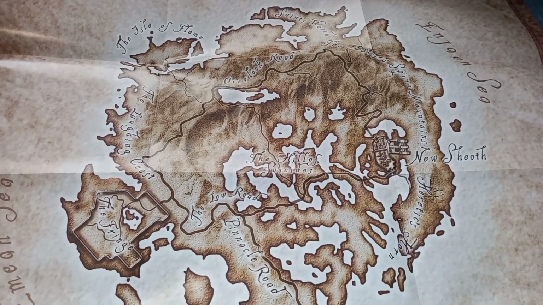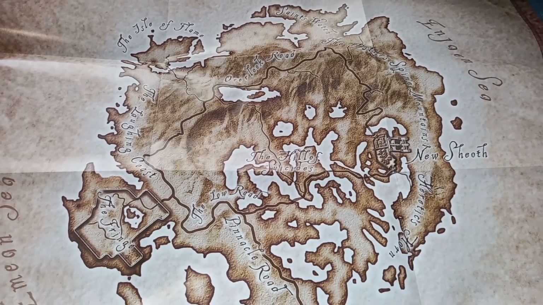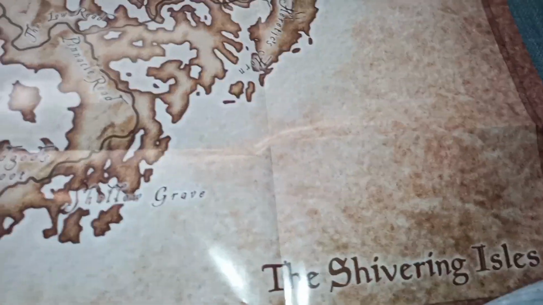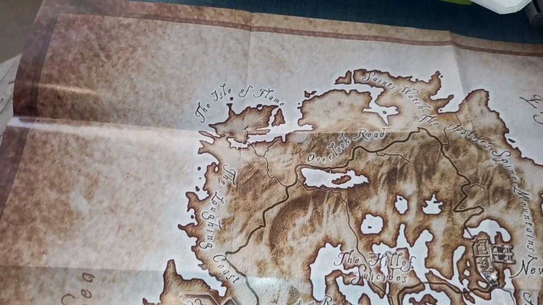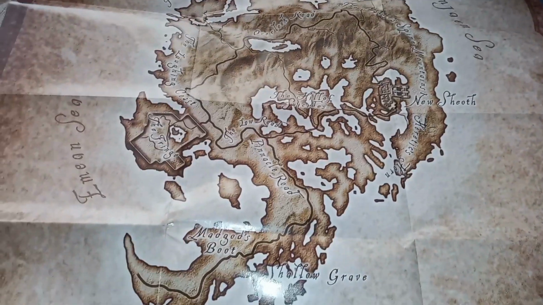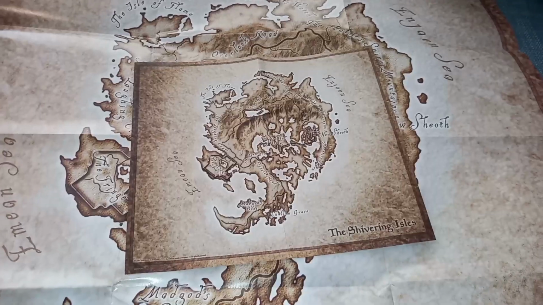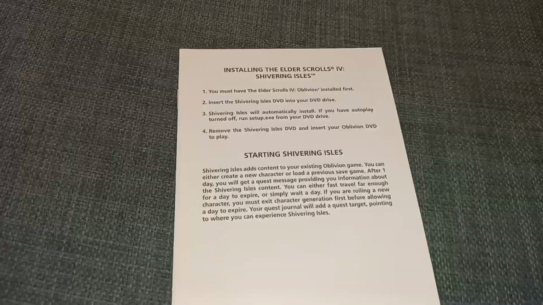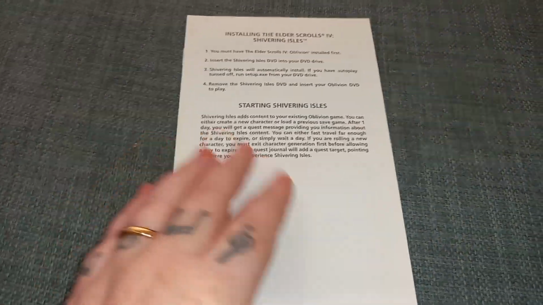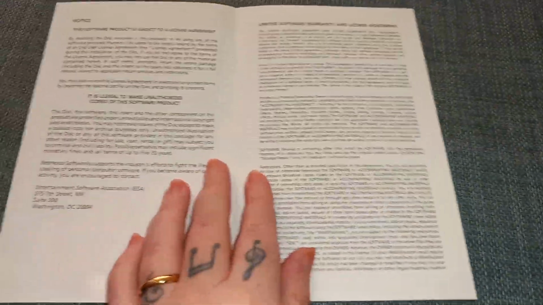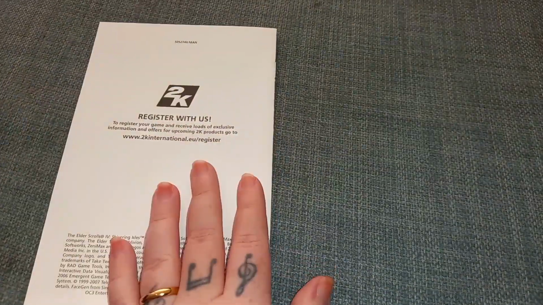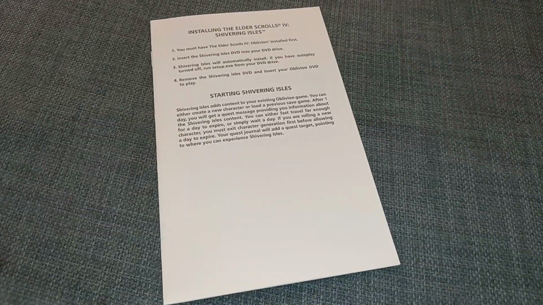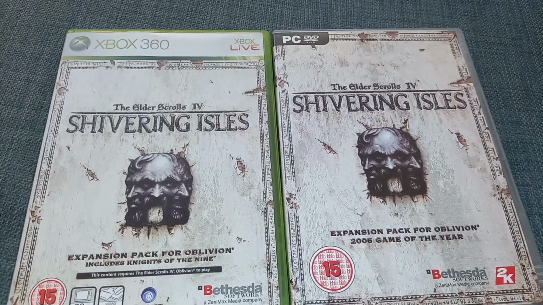Now, interestingly, we move on to the PC version. This is the map of the Shivering Isles that they give you for the PC version. As you can see, it is massive. So if you buy the PC version, you actually get this map, which is a lot bigger. Just look at the size comparison of that. And we can't really do a booklet comparison because this is the only thing you get with the PC version. But I think from reading this, I'm right in saying the PC version only gives you Shivering Isles, whereas the Xbox 360 version gives you Shivering Isles and Knights of the Nine. How interesting. So that is the full comparison.